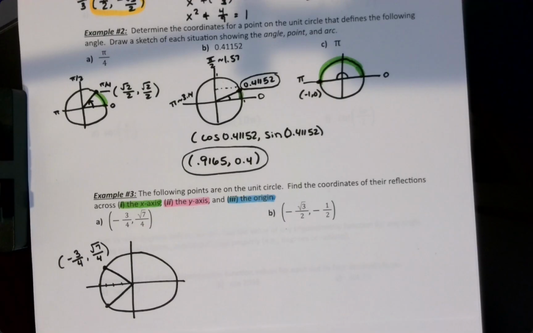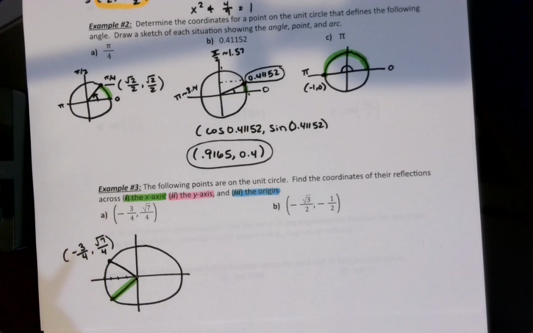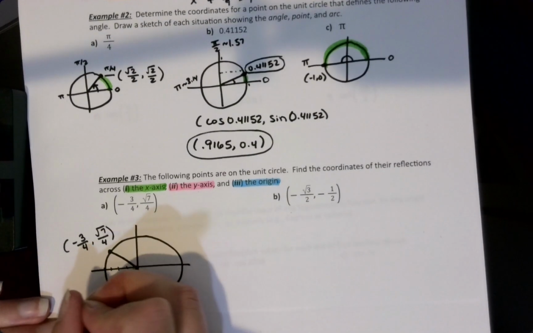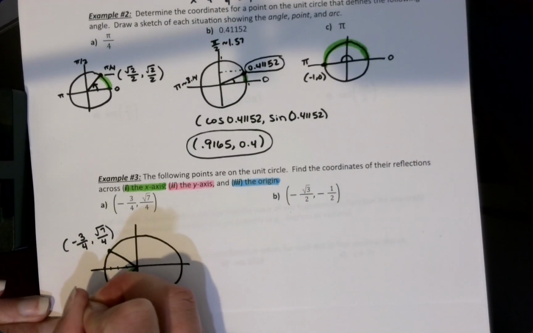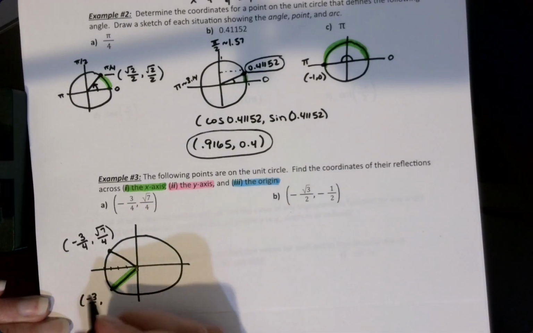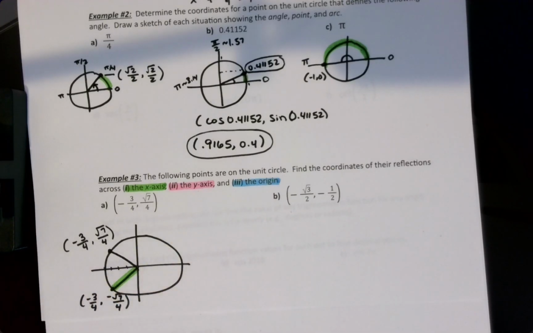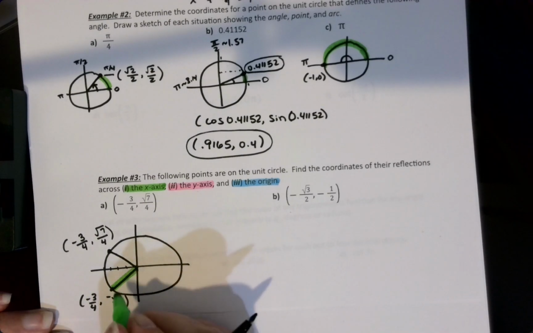So when I reflect across the x-axis, the x-coordinate's going to stay the same, -3/4, the y-coordinate's negative in this quadrant as well, so negative square root of 7/4. So this would be our point reflected across the x-axis.